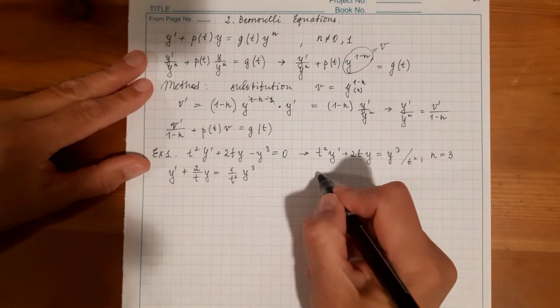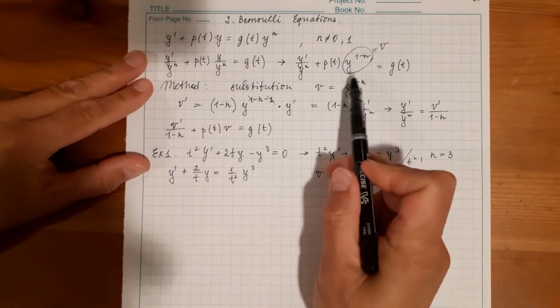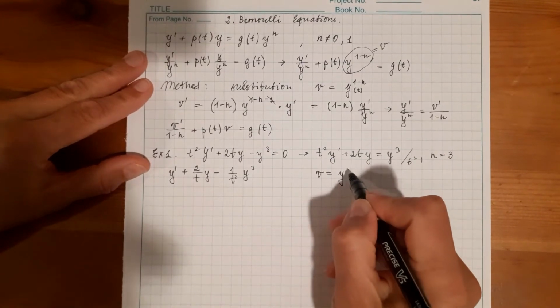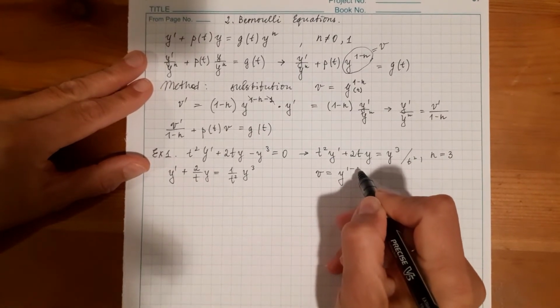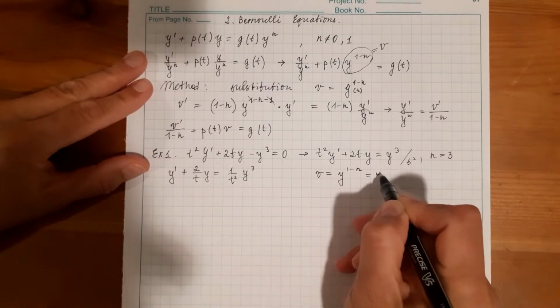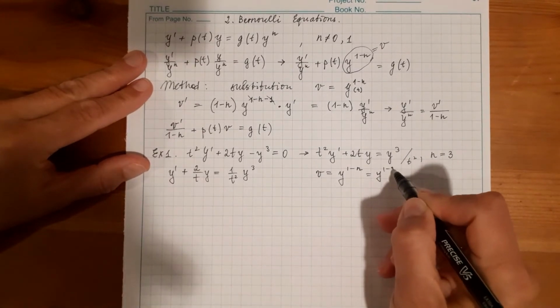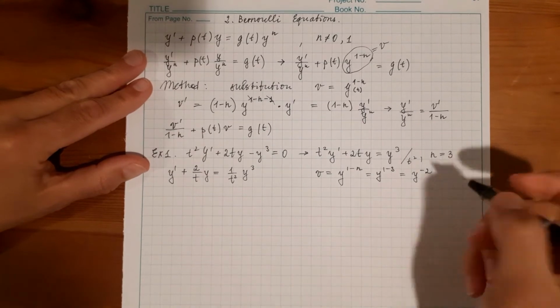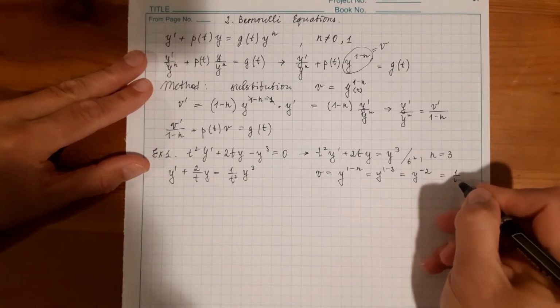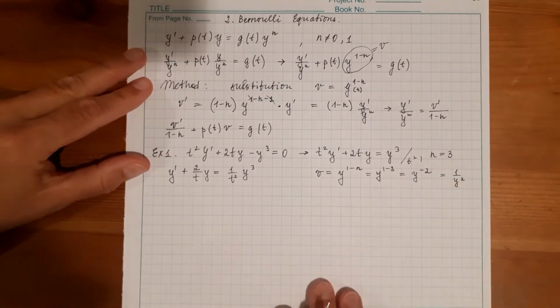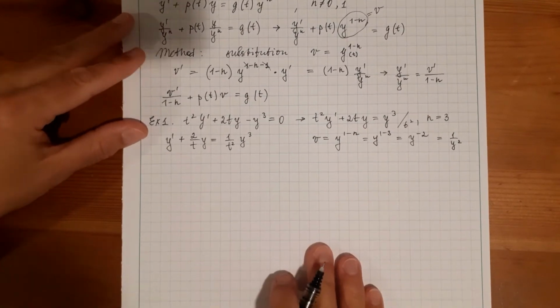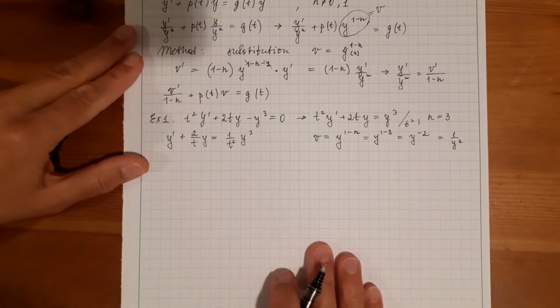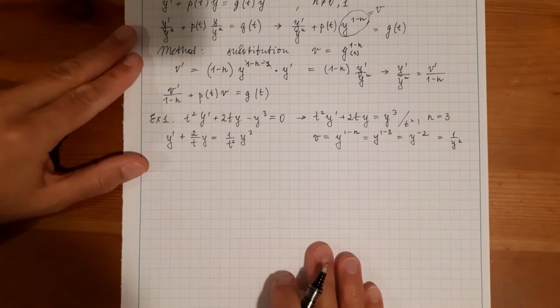What is going to be the substitution according to my idea of substitution is going to be y to the power of 1 minus n. In our case, it's going to be y to the power of 1 minus 3, which is going to be y to the minus 2. So, well, in other words, it's 1 over y squared. That's going to be the substitution. Well, let's see how it's going to help us.